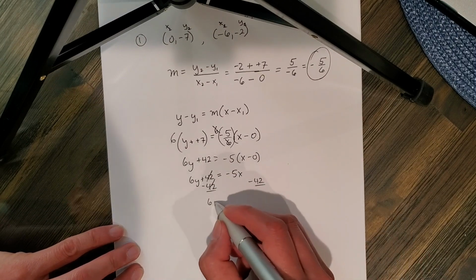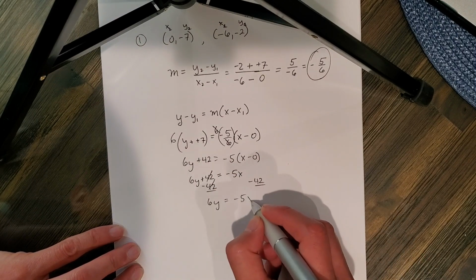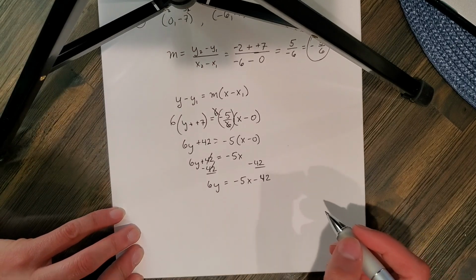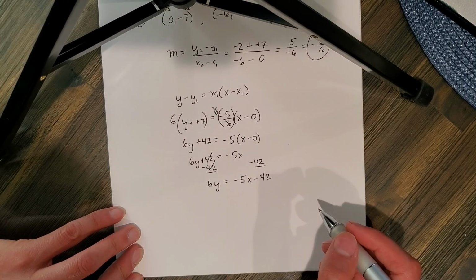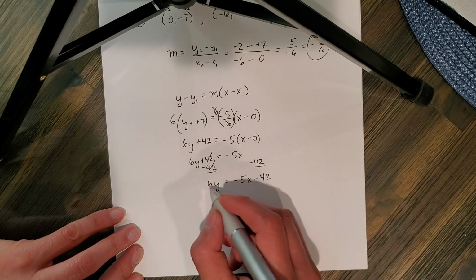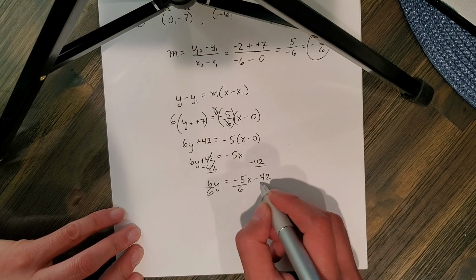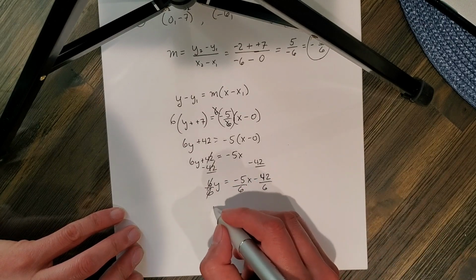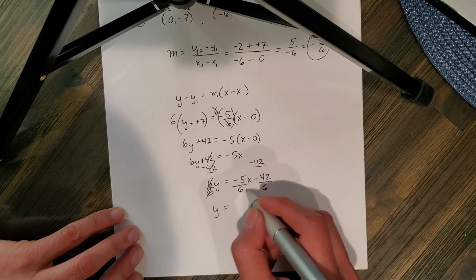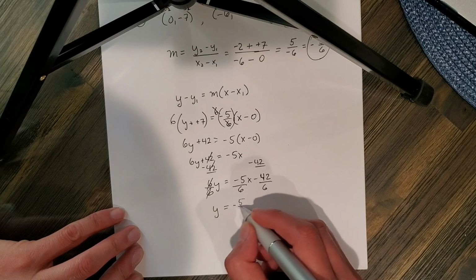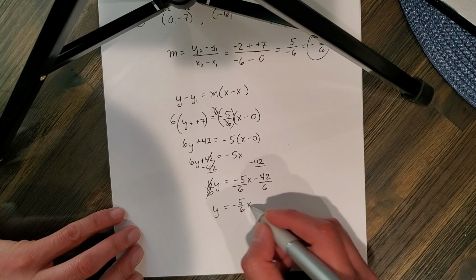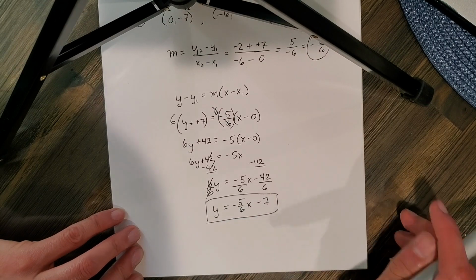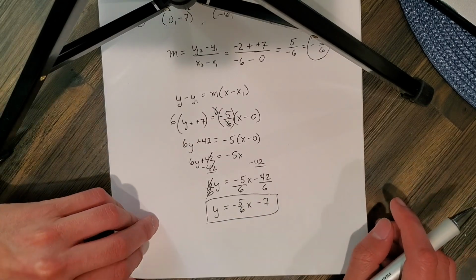Okay. And I have 6y equals negative 5x minus 42. And then last step is to divide by 6. So divide by 6 here, here, and here. And so the 6 go away there. I am left with y equals, now this cannot be reduced, so I'm going to write it as negative 5 over 6, and then x, and then minus 7. Okay?